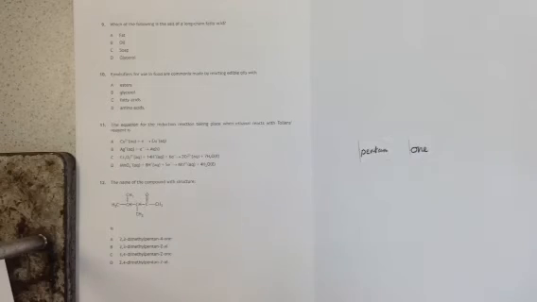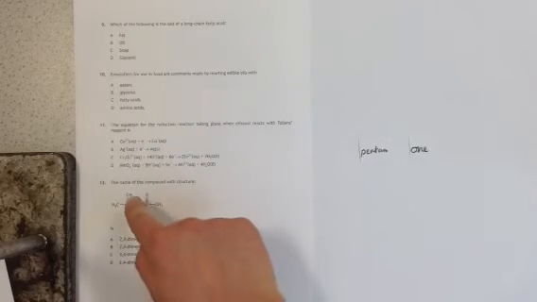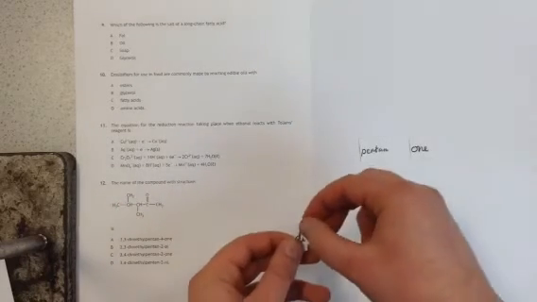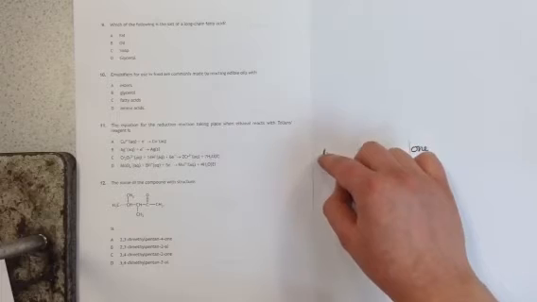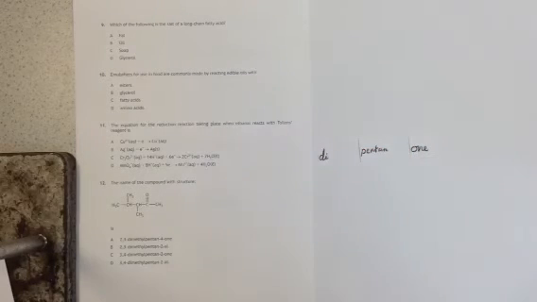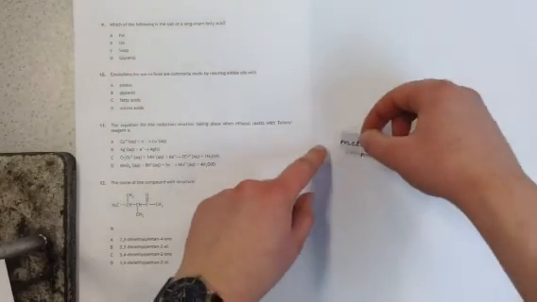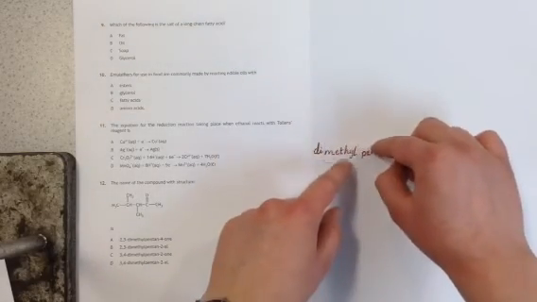Next you have to find and name the branches coming off the main chain. In this one we see that there are 2 branches, here and here, which gives the prefix di, and both of the branches are methyl groups with only 1 carbon, so that gives you methyl.